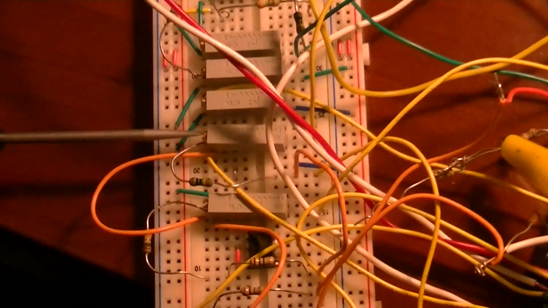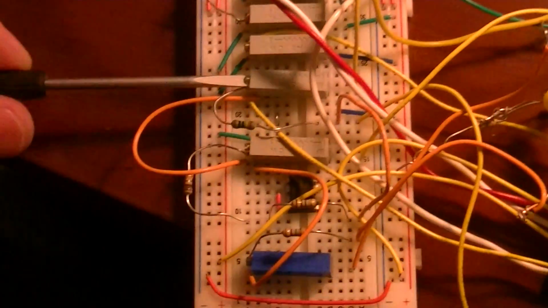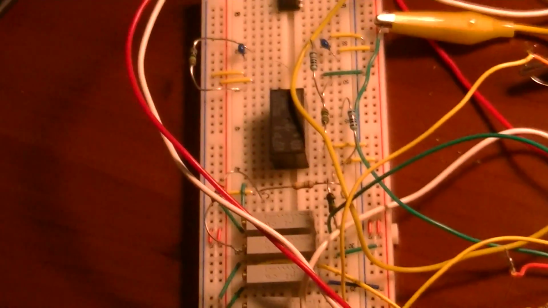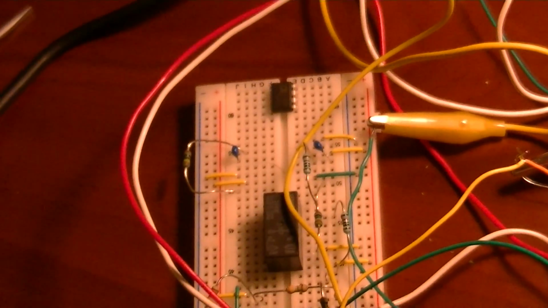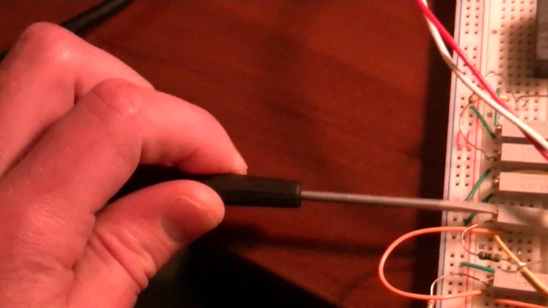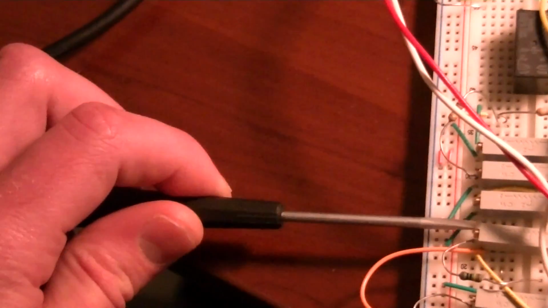Again, it's solving a discontinuous differential equation, which is, to say the least, difficult to do. Alright, no, I'm going the wrong way here. Give me a second. This one was set properly. Just give me one second here.